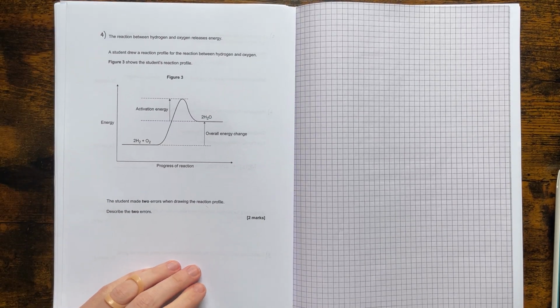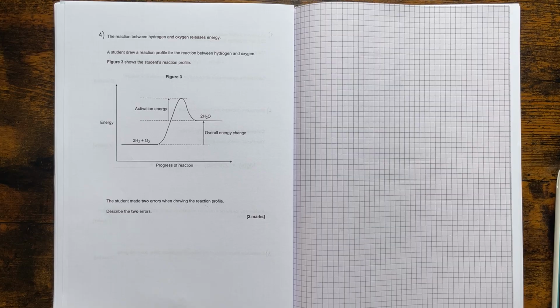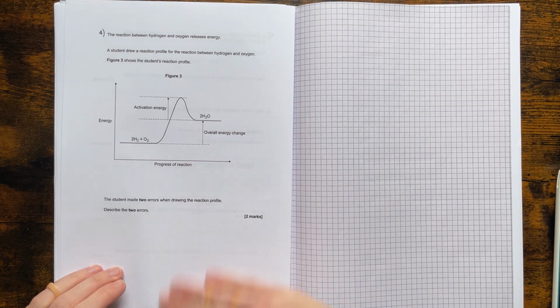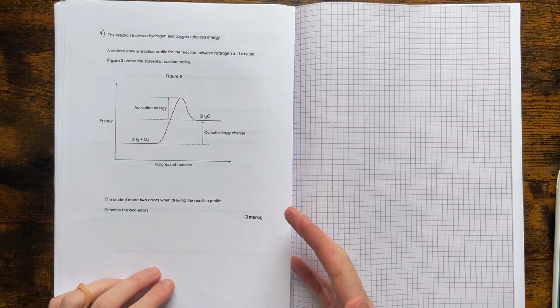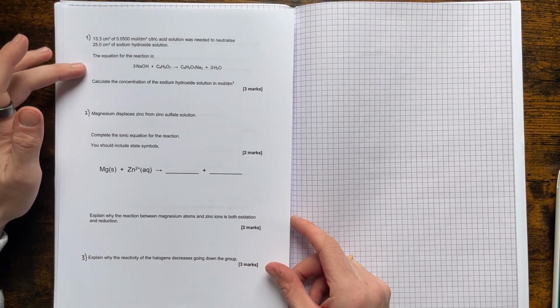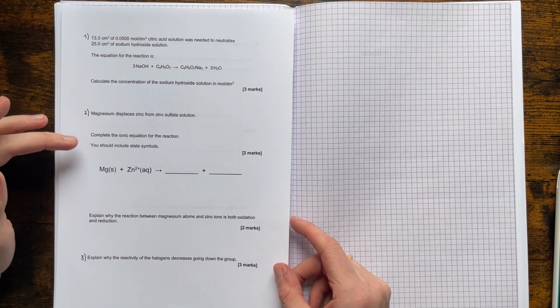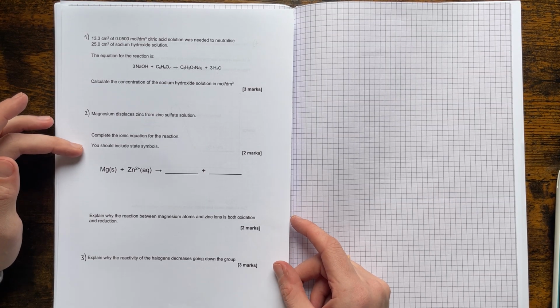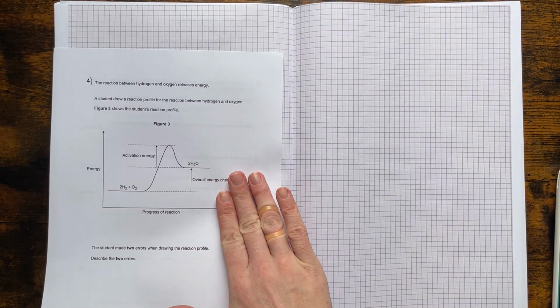And then I've got a reaction profile diagram, which instead of you having to draw, it's been drawn for us, but there are mistakes. So we've got a C3 question, a C4 question, C1, and then C5.